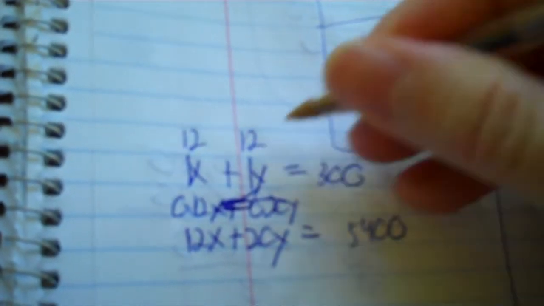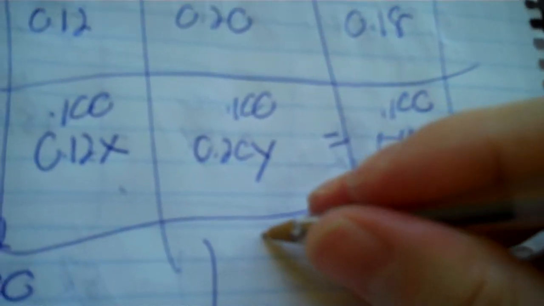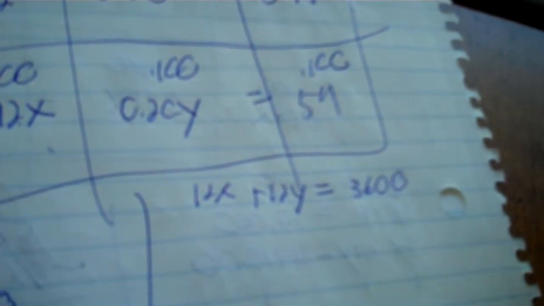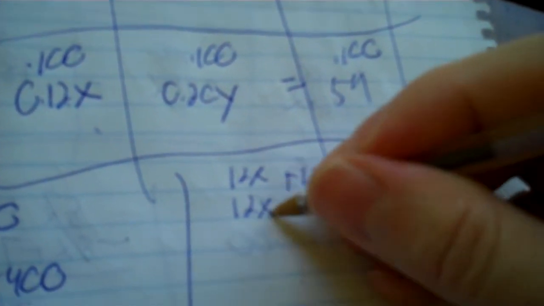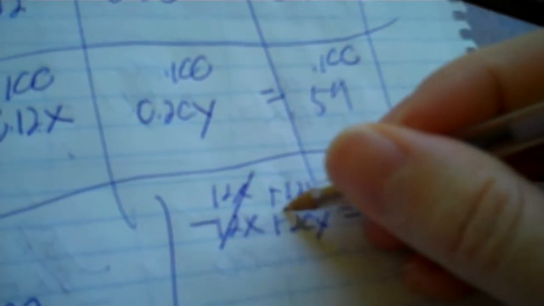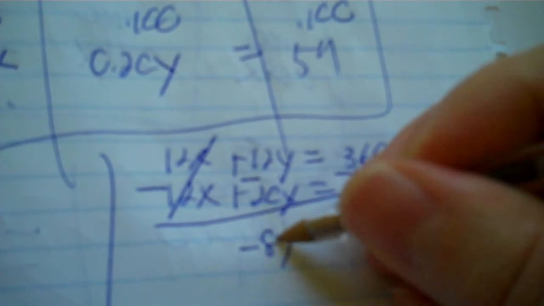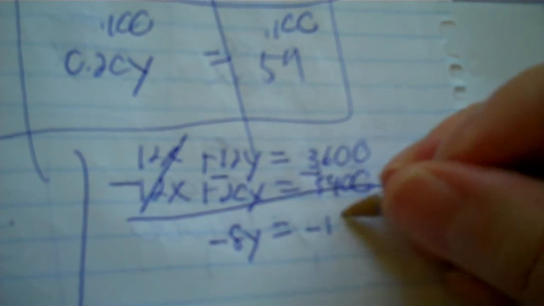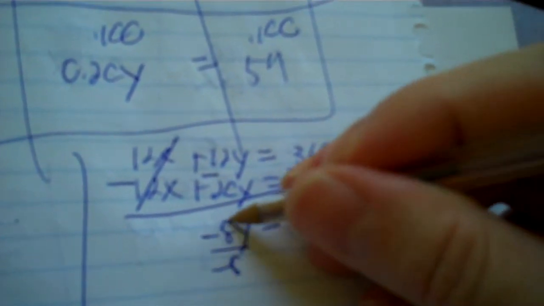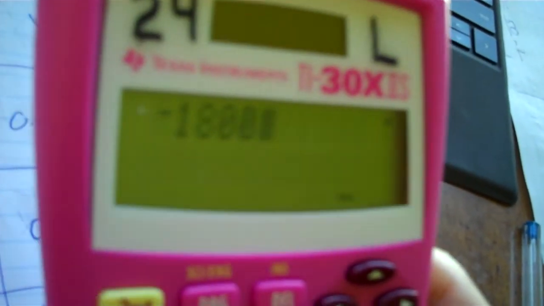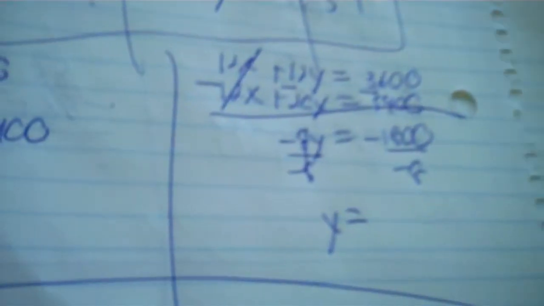Okay, so multiply these by 12 and these by 1. So we have 12X plus 12Y equals 3,600. And then the bottom, it stays the same. 12X plus 20Y equals 5,400. So negative, negative, negative. So 12 plus negative 20 is negative 8Y. Add those. I think that's negative 1,800. Divide by negative 8. 225. So Y is 225.